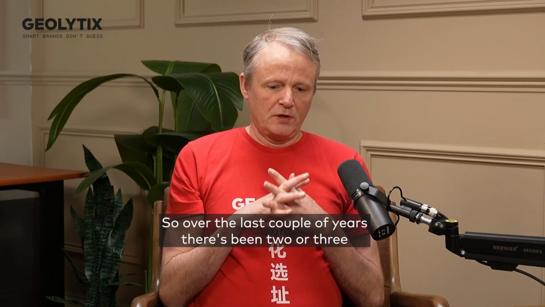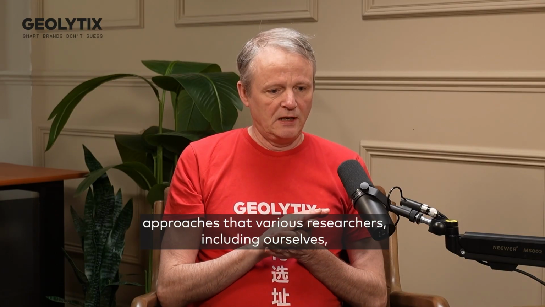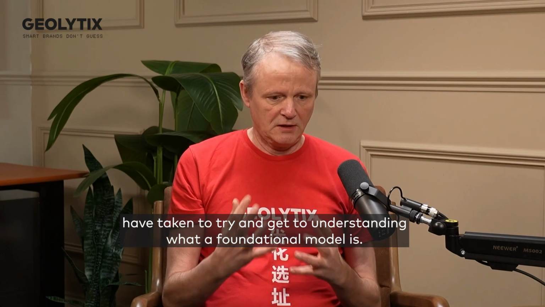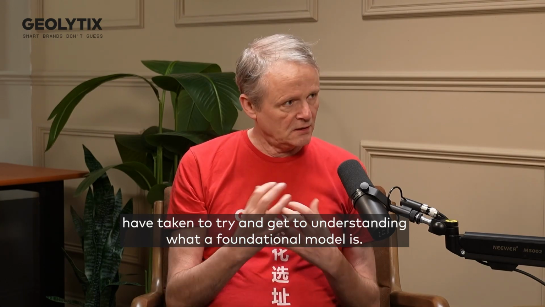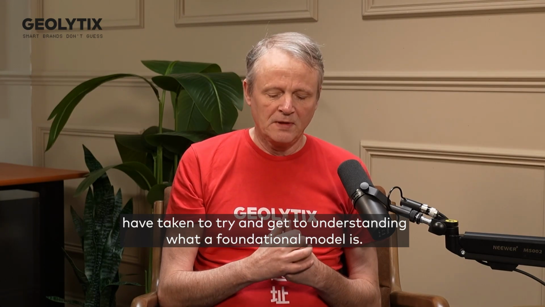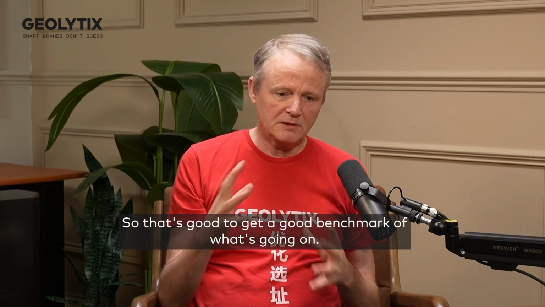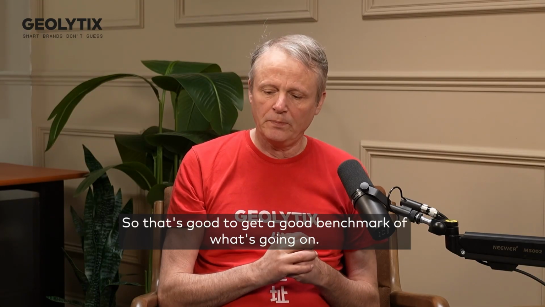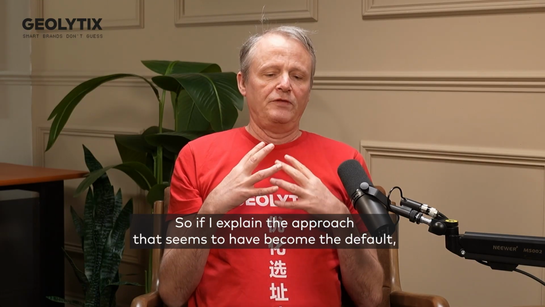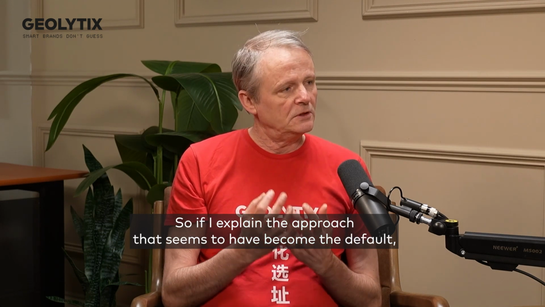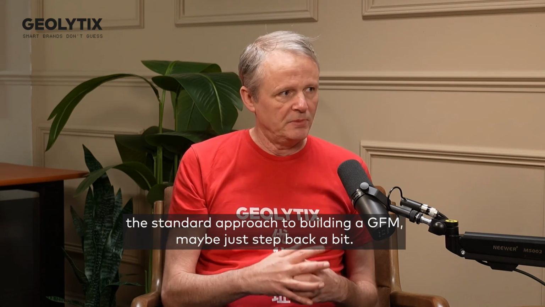Over the last couple of years, there's been two or three approaches that various researchers, including ourselves, have taken to try and understand what a foundational model is. Google have obviously produced the PDFM, which we have had a play with under their early access program. That's good to get a benchmark of what's going on. So if I explain the approach that seems to have become the standard approach to building a GFM.